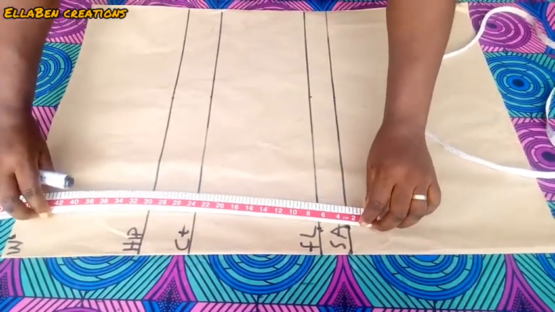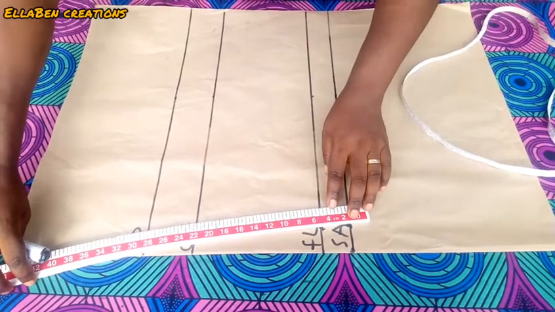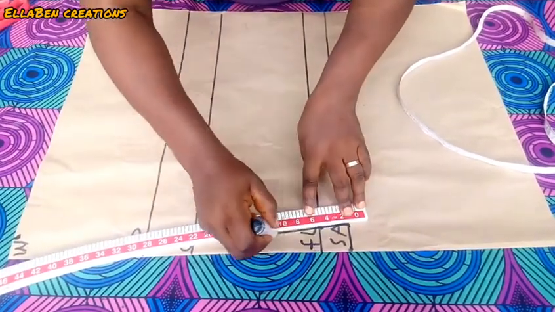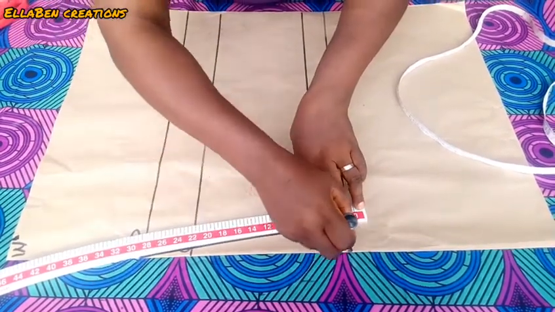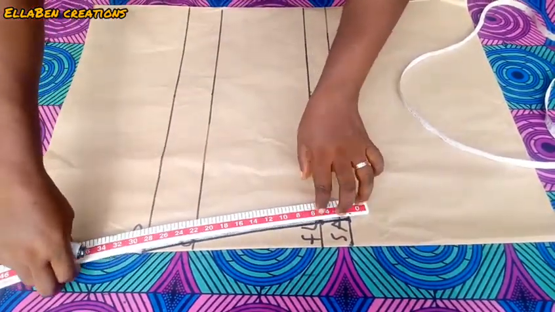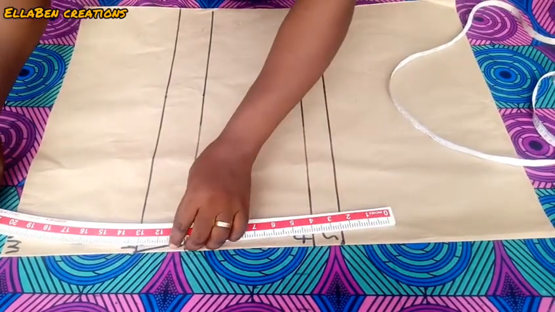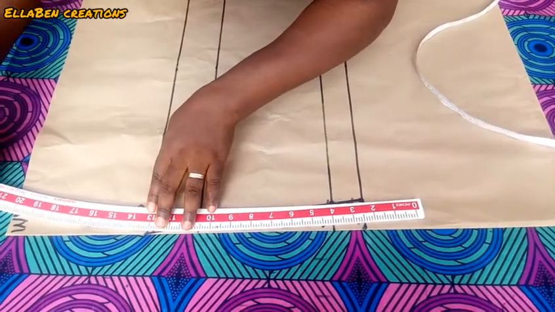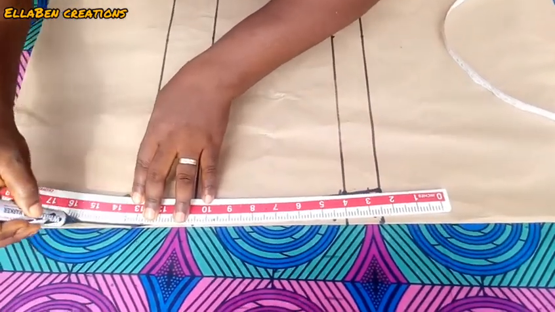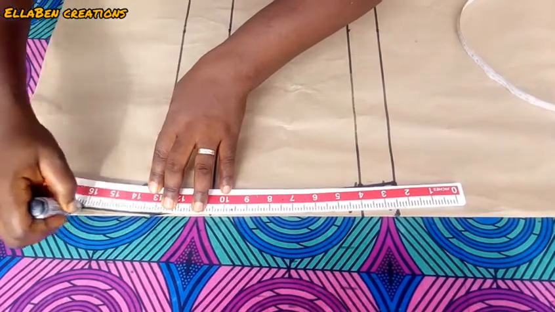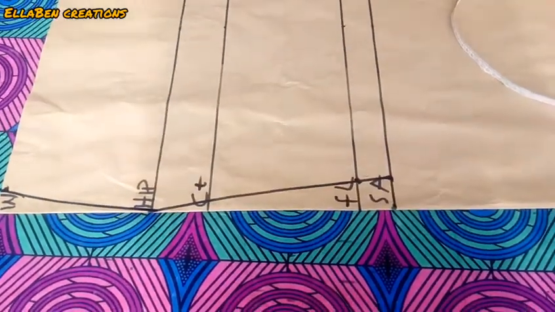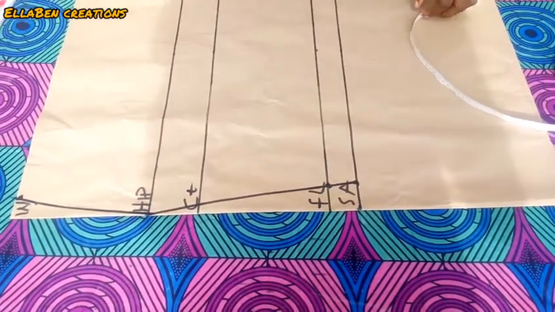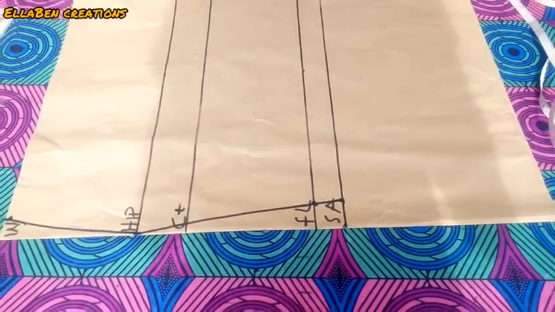So you place your hip curve like this. You can see what I'm doing. You just connect it to the hip. Okay, you stop to the hip, then you turn your ruler like this. If you are good in free hand, you can do that. Just shape it like this. As you can see how it looks like. So after this, you now take all your measurements.